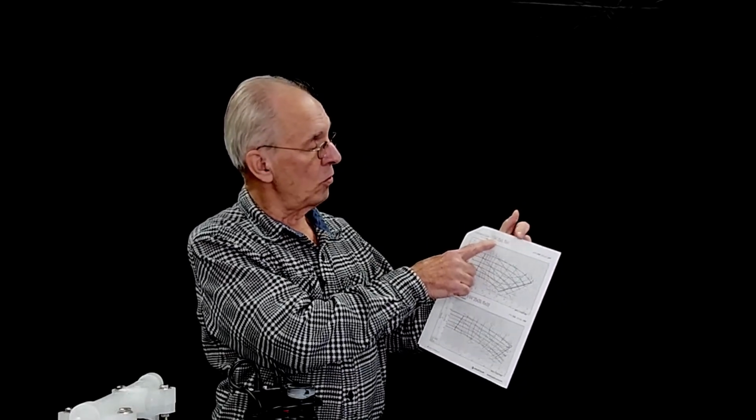This is one size pump, 1.25 inches by 1 inch discharge. And as you can see here, there's 5 lines. Starts at 4.25, 4.75, 5.25. So these are all the size rotors that you could put in that pump. And each rotor then has its own curve.